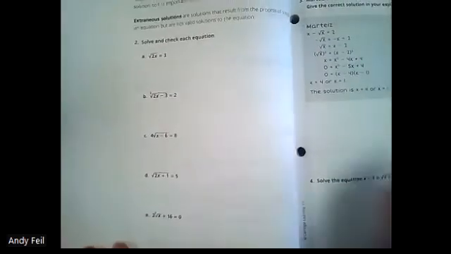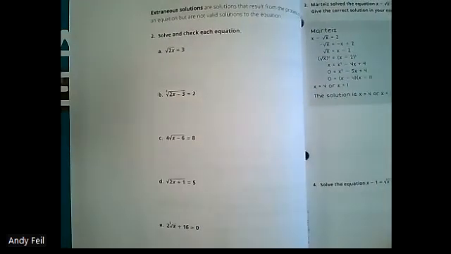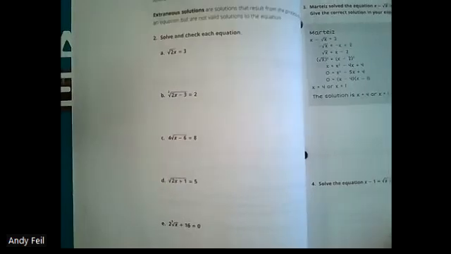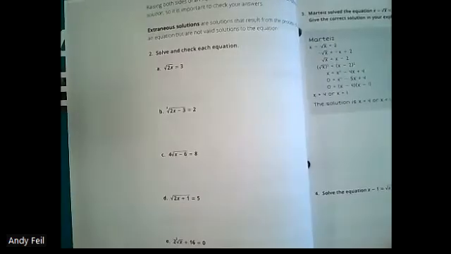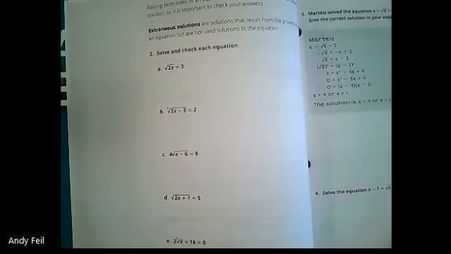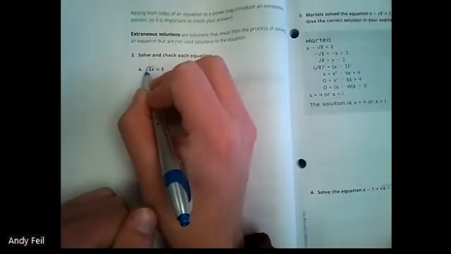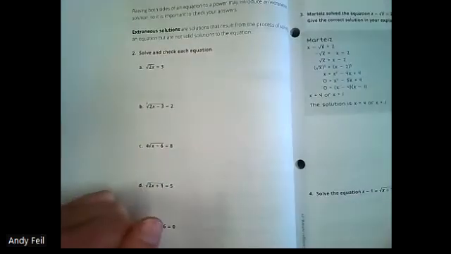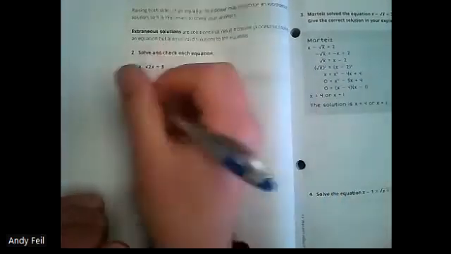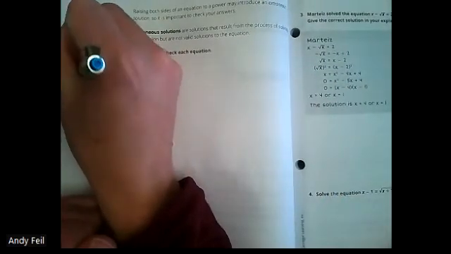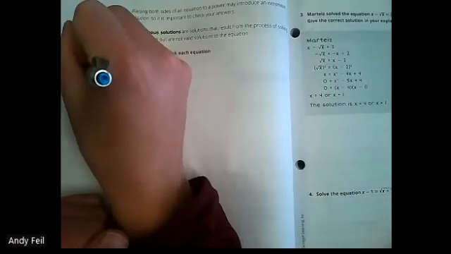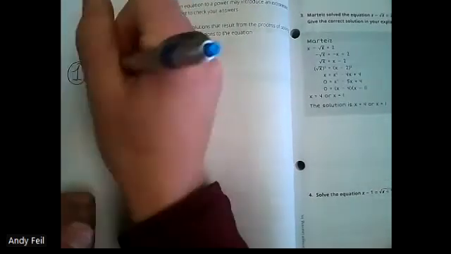Page 74. We have a list of problems that we get to do. So we have A, which is the square root of 2x equal to 3. So let's write out our steps. 1 is what? What's the first step?